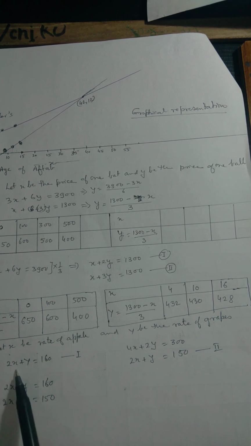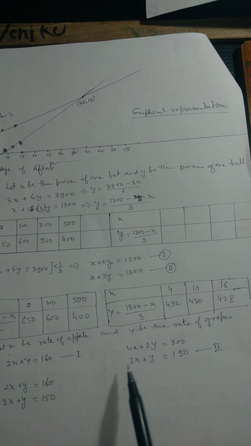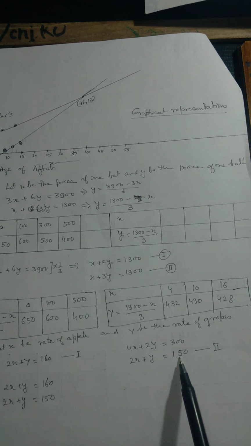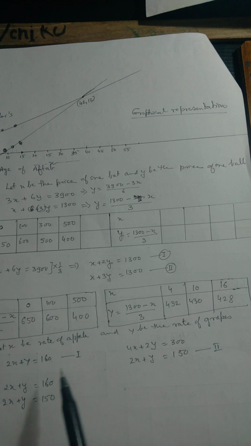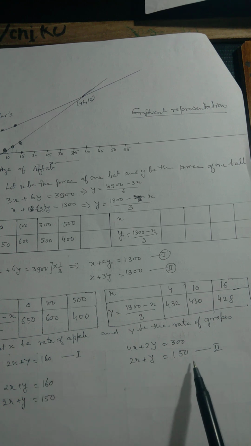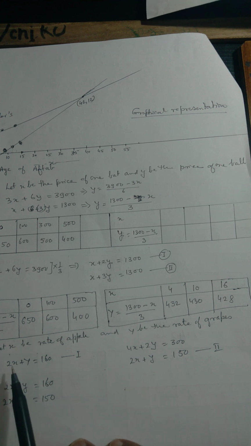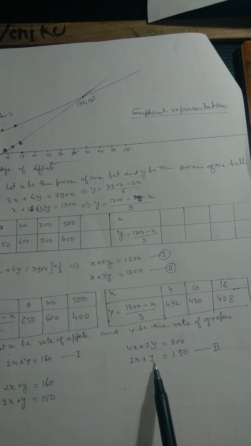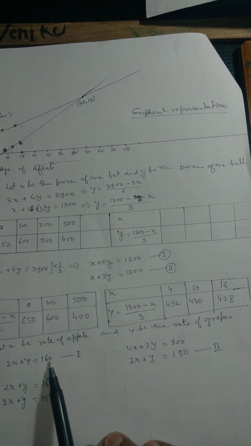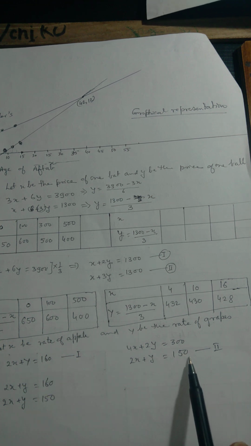If we see that 2x plus y is equal to 160 and 2x plus y is equal to 150, and compare these, here we are saying that the left hand sides are the same, 2x plus y, but the right hand side is 160 and 150.